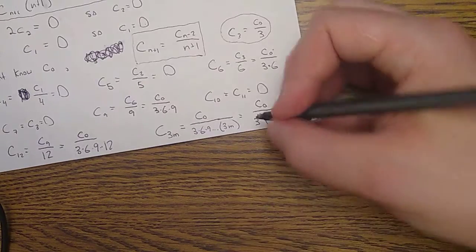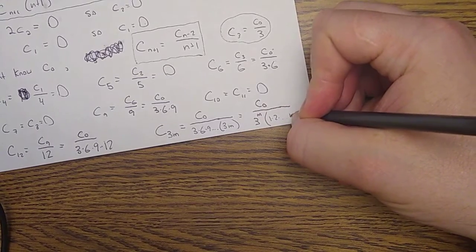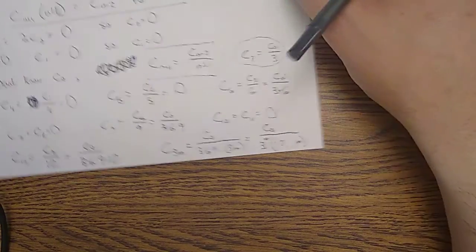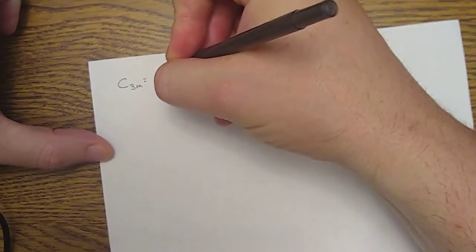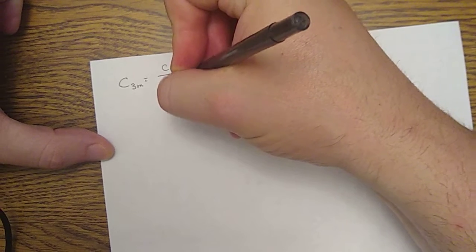And what's left would be 1 times 2 times all the way up to m. And we have a name for that. That's m factorial.